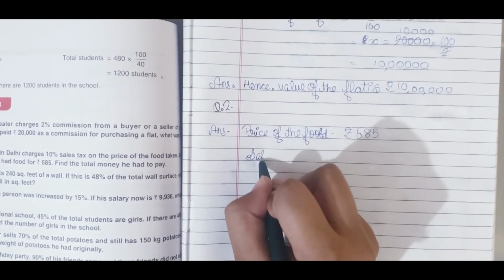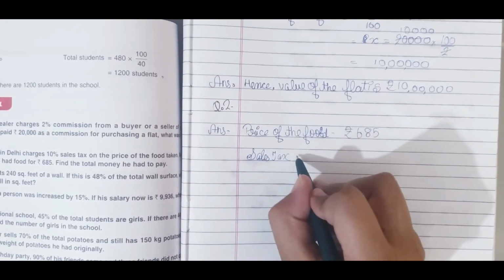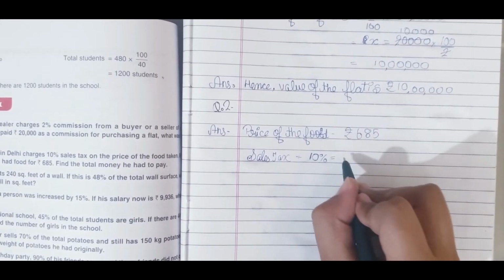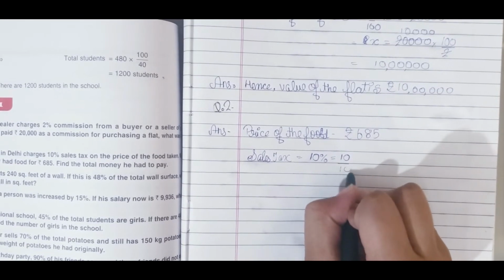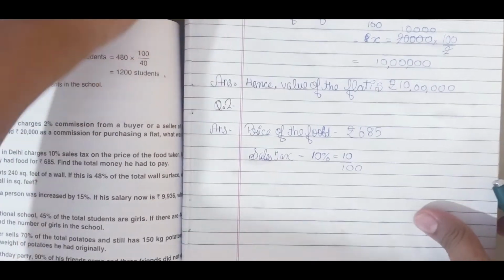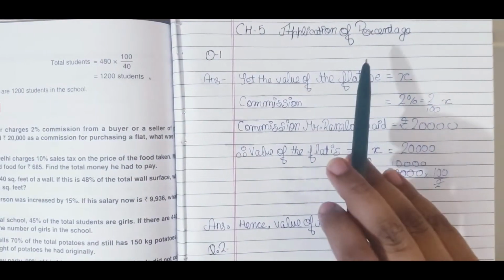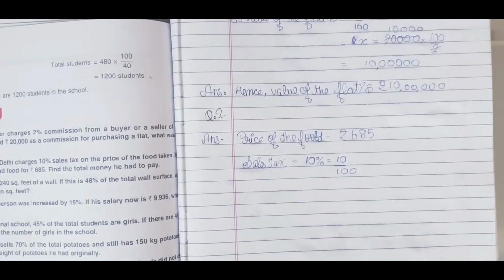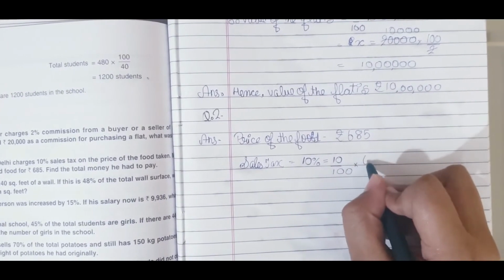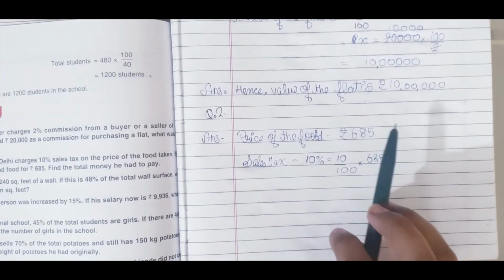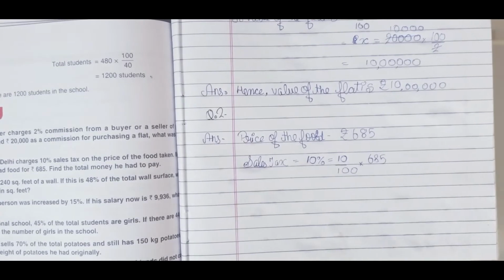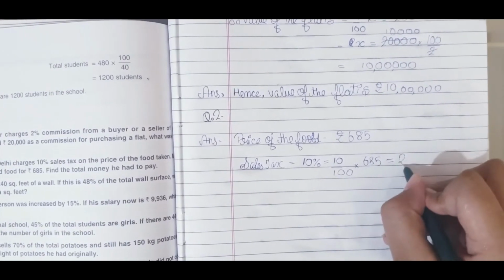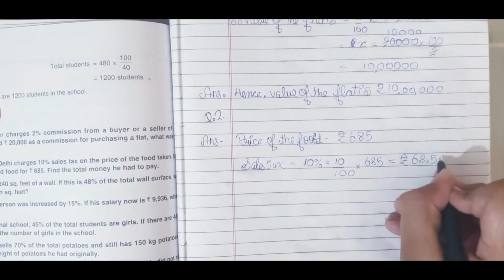And it is sales tax. Sales tax is equal to 10%, that is equal to 10 by 100. And guys, as in our first question we wrote x, the value of the flat, here also we will do something like that, means we will write into 685, because we have to find the value of 10% of rupees 685. So now I am just writing the answer, that is rupees 68.50.